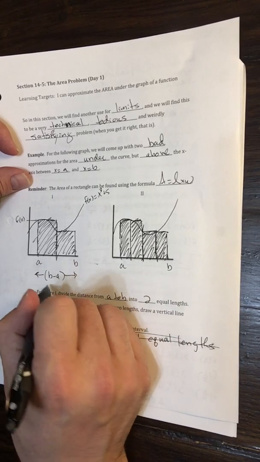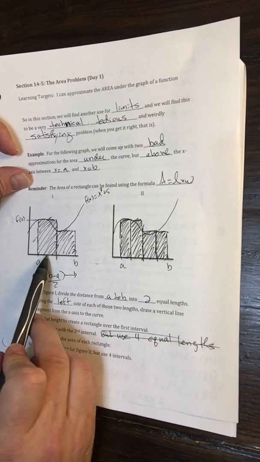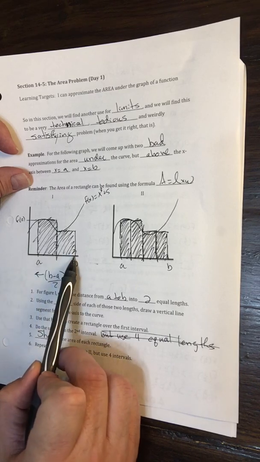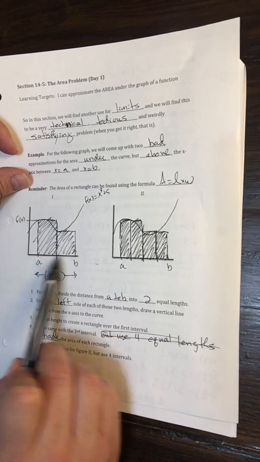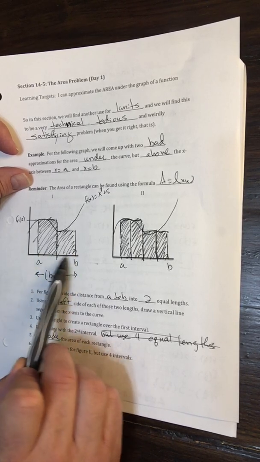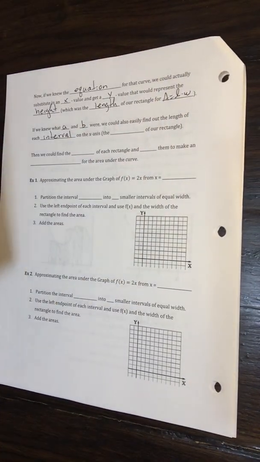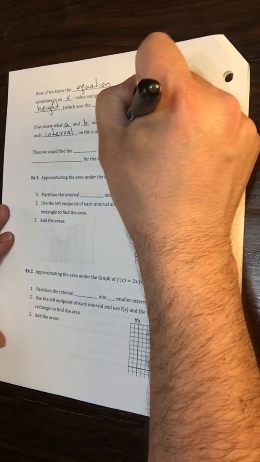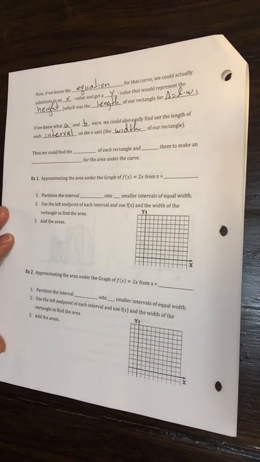And if I cut it in 2, just divide by 2, and I'd actually have that number right there. If this was 2 up to 9, I would subtract them and go, hey, this is 7, and I made 2 intervals, so that's got to be 3.5, and that has to be 3.5, right? So I could find those pretty easily. Those would be the width of our rectangle.